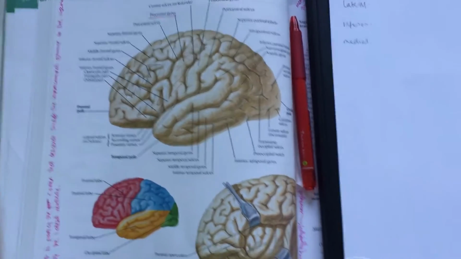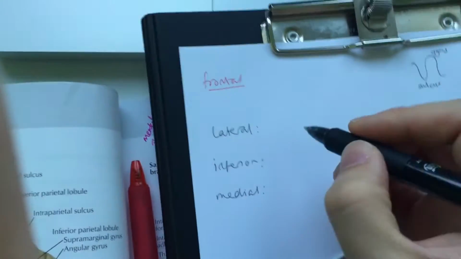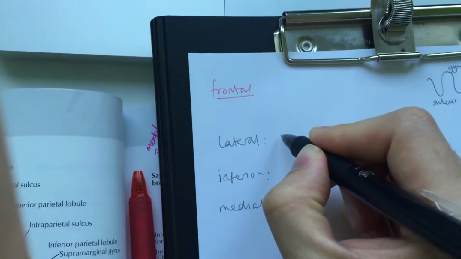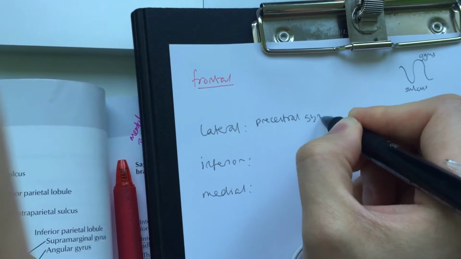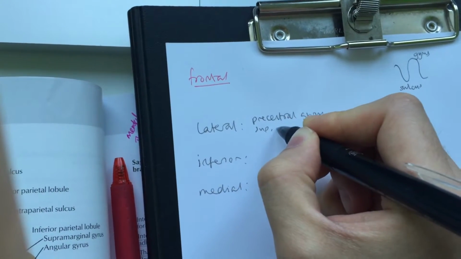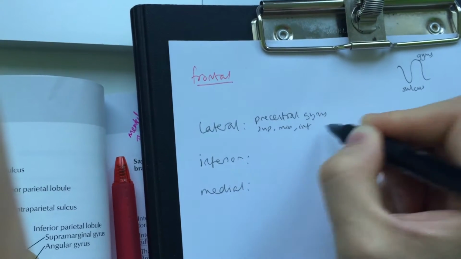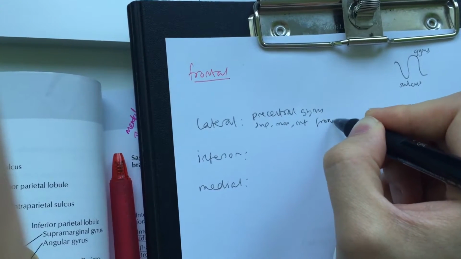And why I'm explaining this. Okay, let me just write out for you firstly the lateral surface of the frontal lobe. So what do we have? The precentral gyrus. We have the superior, middle, and inferior frontal gyrus.